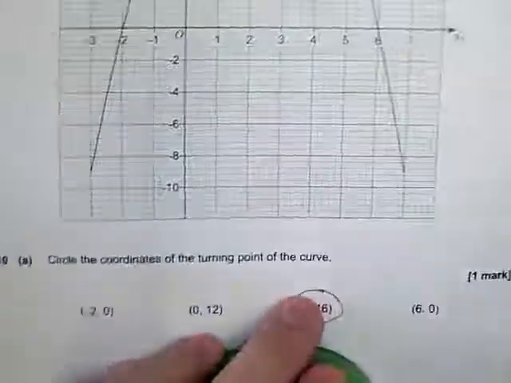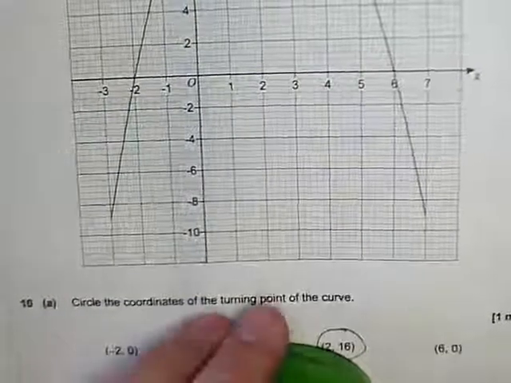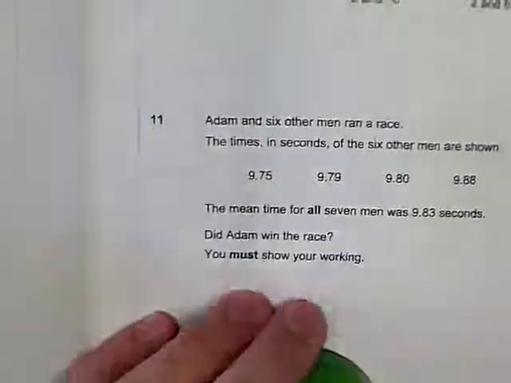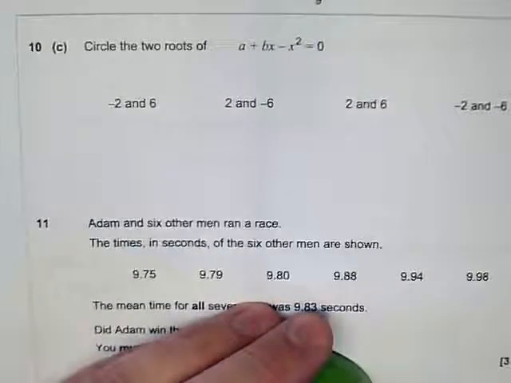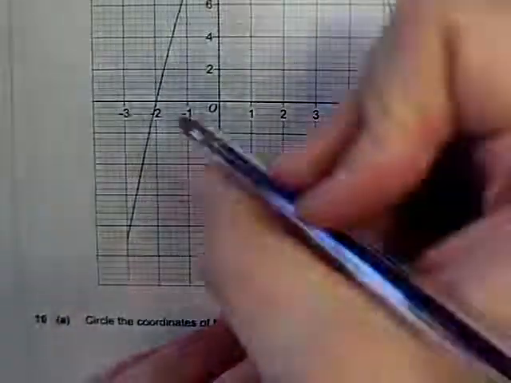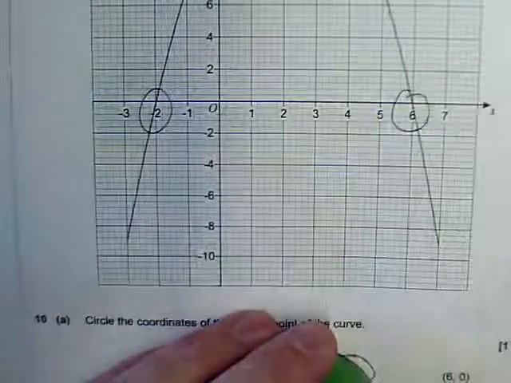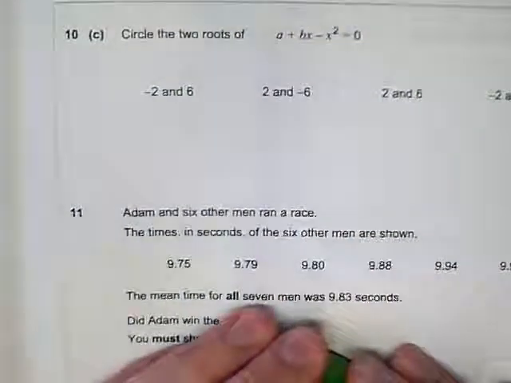In part C, it then says, circle the two roots of the equation a plus bx minus x squared equals 0. So we need to know that the roots are where the graph crosses the x-axis, and we can read that off as being -2 and 6. So those would be our two roots.